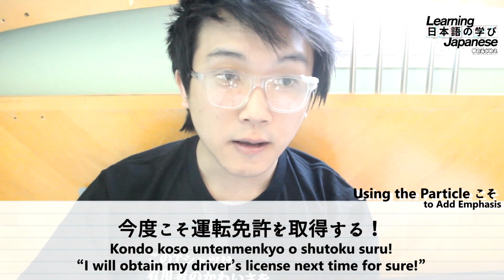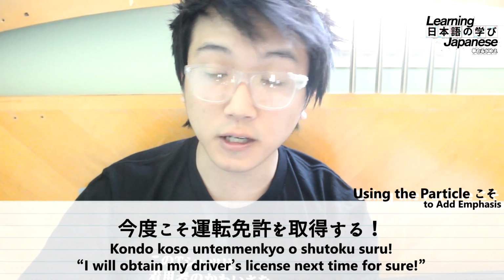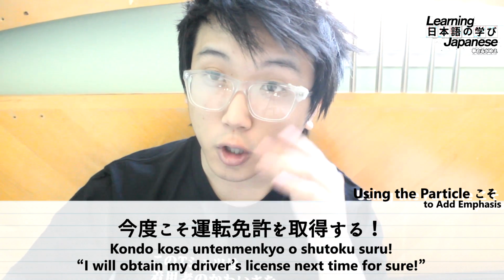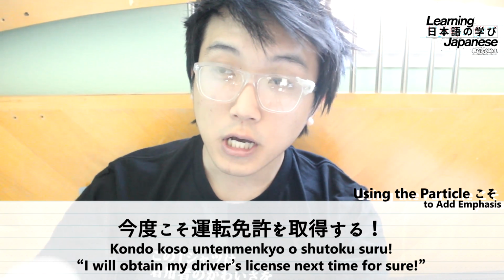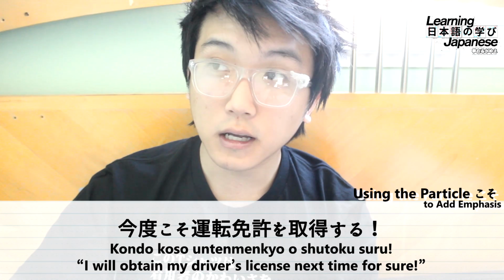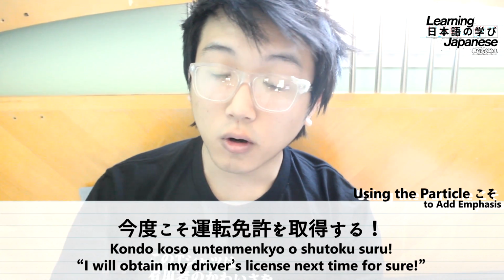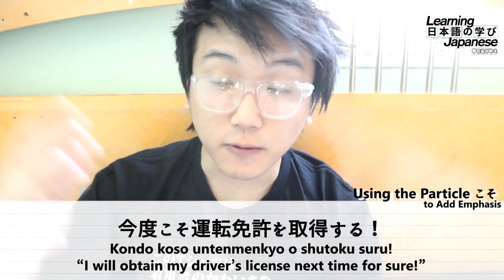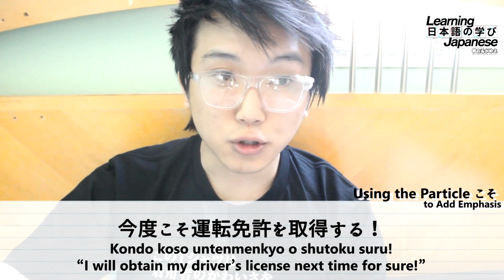The rest is just going to be what's going to happen for sure next time, and that's going to be unten menkyo, which is going to translate to driver's license. We have the direct object marker o to mark that as the direct object to the verb that's about to come, which is the verbal noun shutoku suru, which means to obtain or to acquire, and that's pretty much the whole sentence right there. Kondo koso unten menkyo o shutoku suru is going to translate to next time I'm going to get my driver's license for sure, and of course the emphasis there is translated to "for sure."